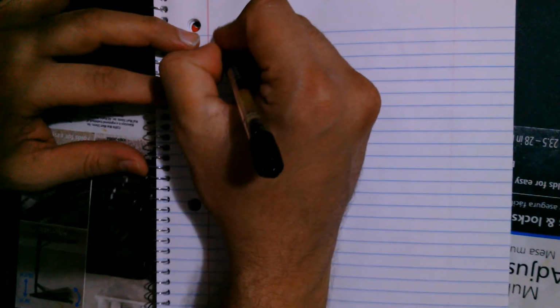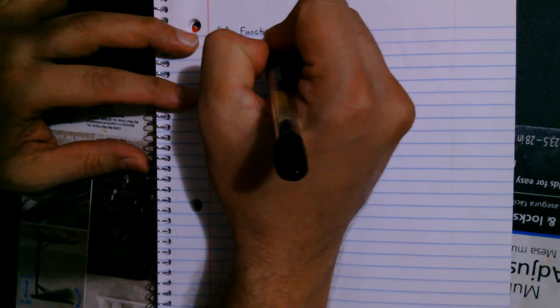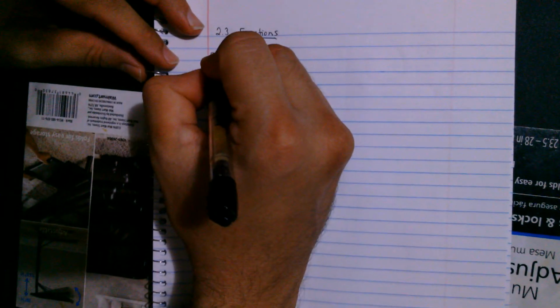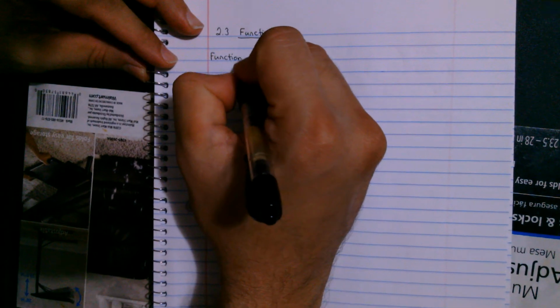Let's take a little jump into 2.3 here, and get my spiral fixed already. So 2.3, the idea of a function. I'll move my hand. I don't know if you can see it. I'm just going to write this out.